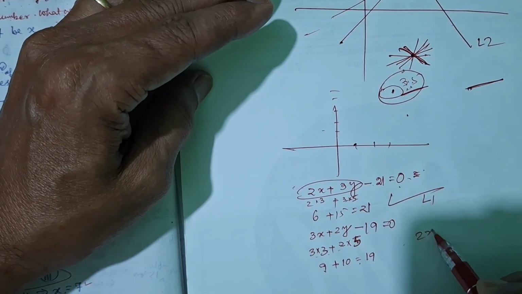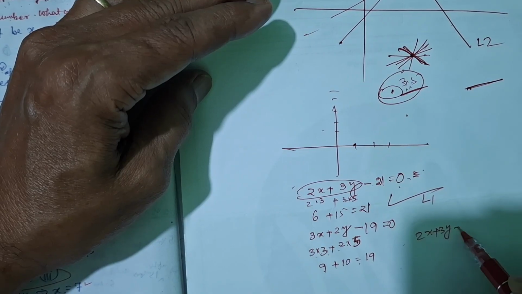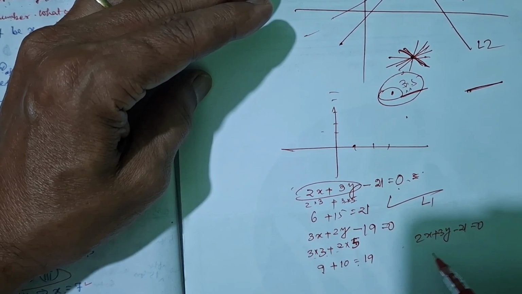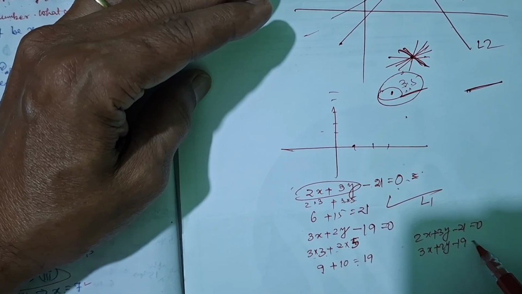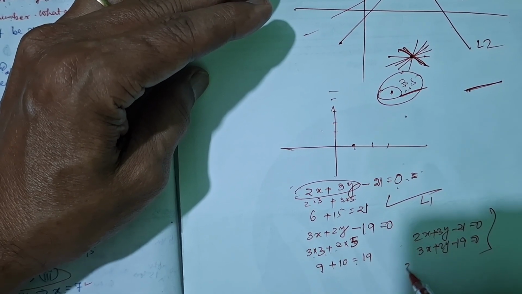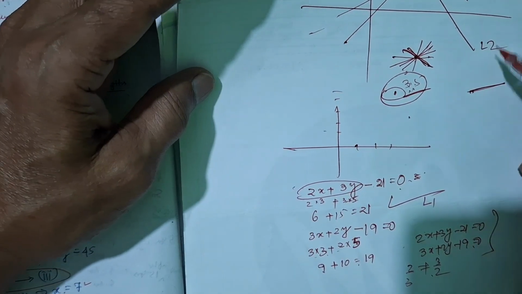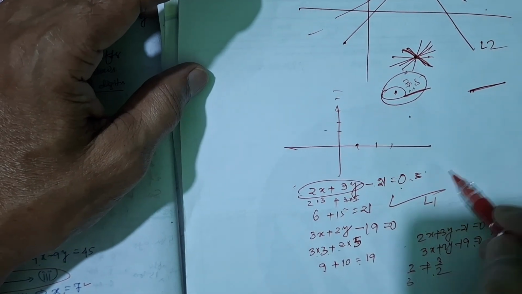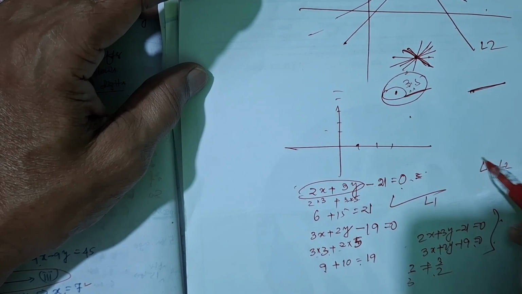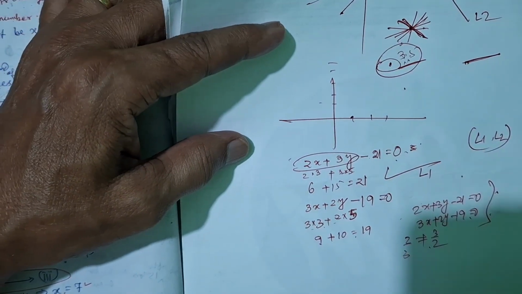So 2x plus 3y minus 21 is equal to 0. 3x plus 2y minus 19 is equal to 0. It is consistent because 2 by 3 is not equal to 3 by 2. So consistent. It satisfies this equation. We can construct, this is one set of L1, L2, one set of equations.